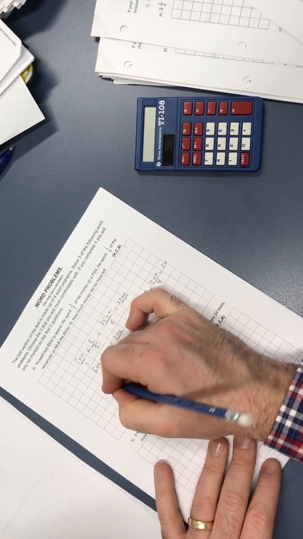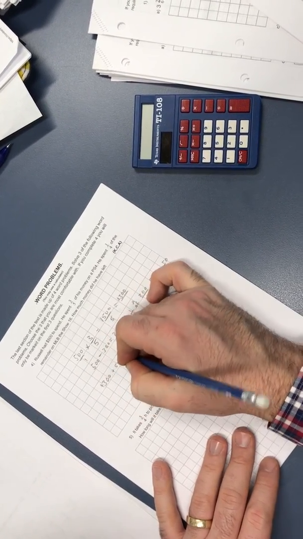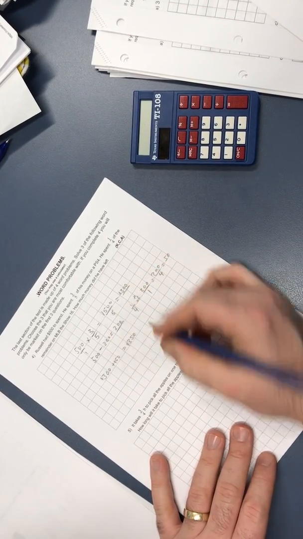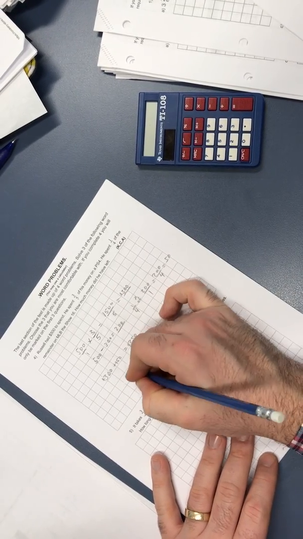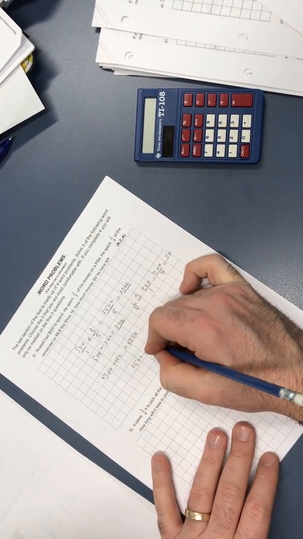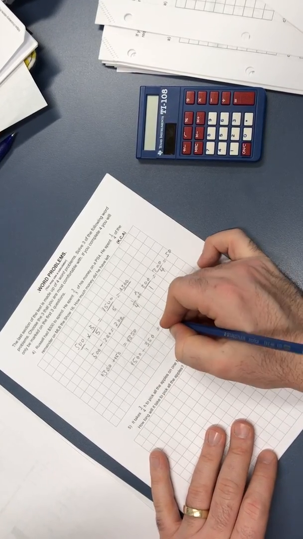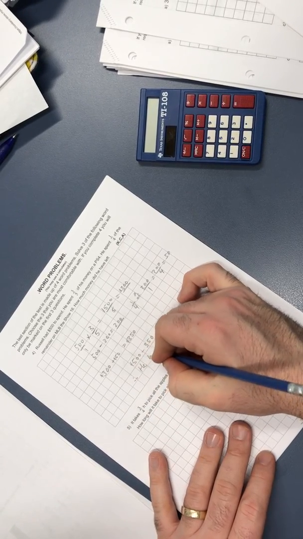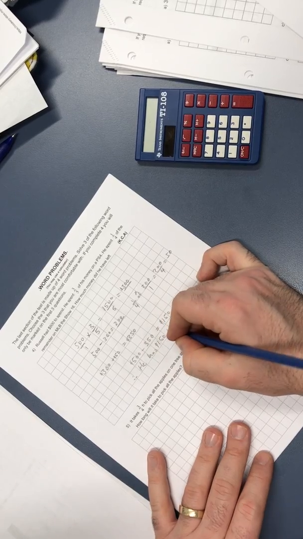So if he spent $300 on the system and $50 on the game, he spent $350 in total. So now it's saying how much money did he have left? Well, $500 minus $350 equals $150. Therefore, he had or has $150 left.